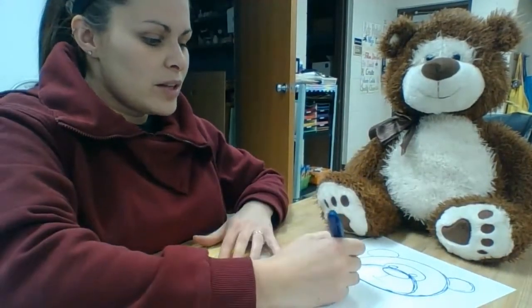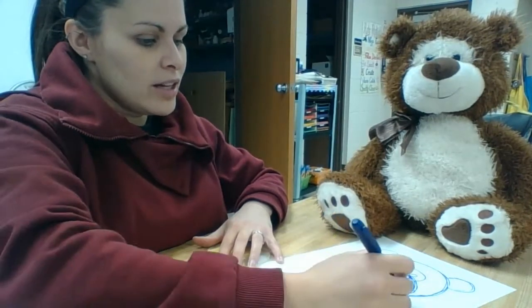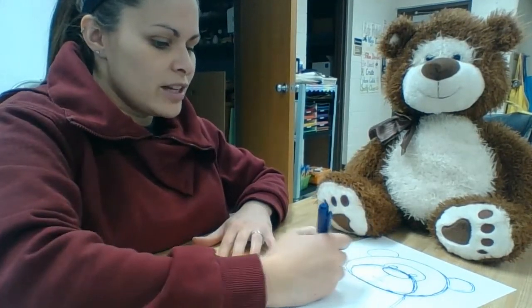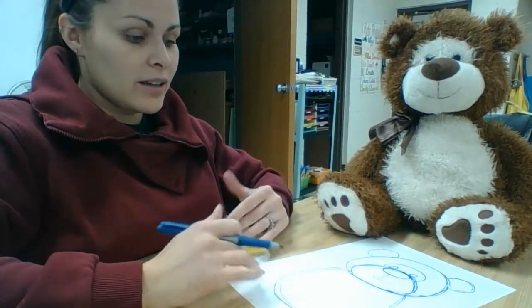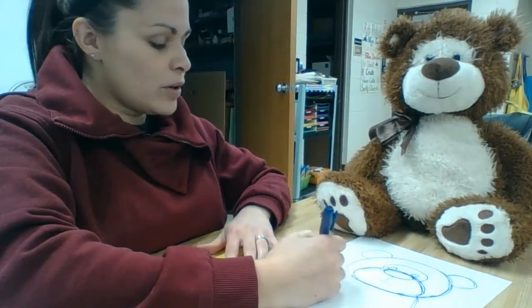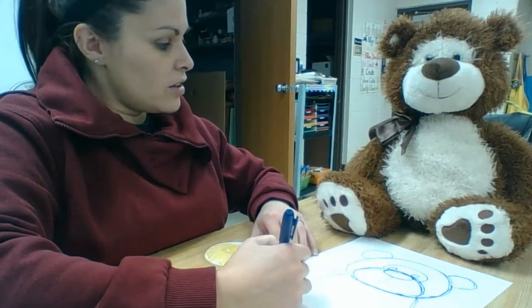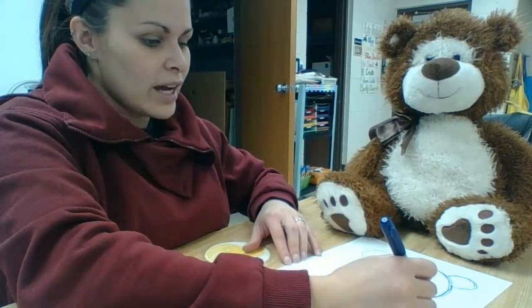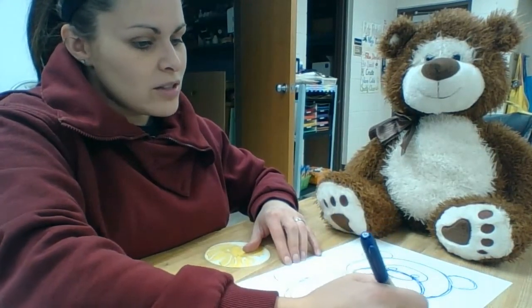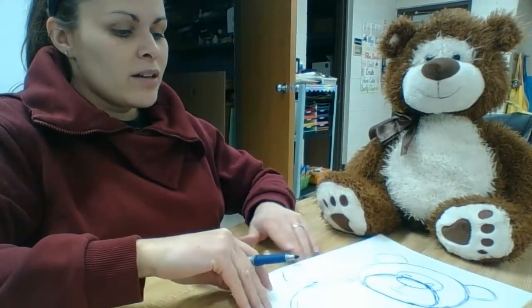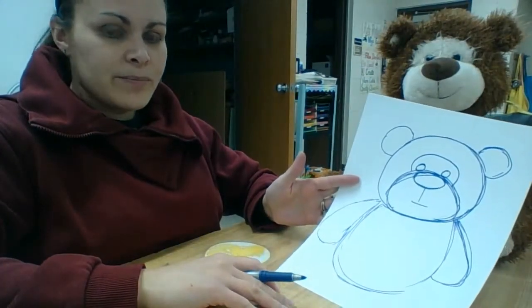Okay, so once I have the basic head down, I'm going to go to my body. So I'm going to sketch that in there. Again, we're sticking with basic shapes for now, and then adding in the detail later. And if you have extra detail on your bear, or I guess stuffed animal, I want you to add those. So my extra stuff would be the bow. He has a bow right here, so I'd have to add that. Okay, so I have his arms so far and his body.